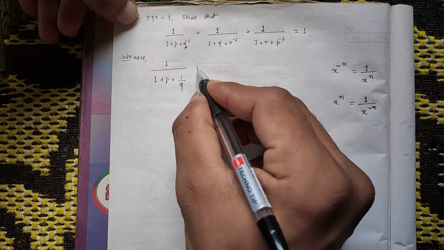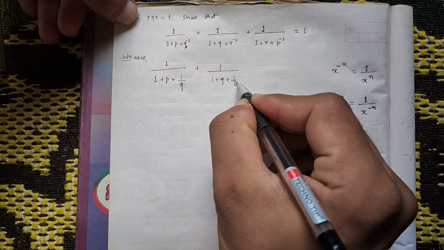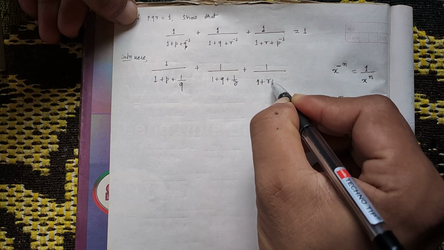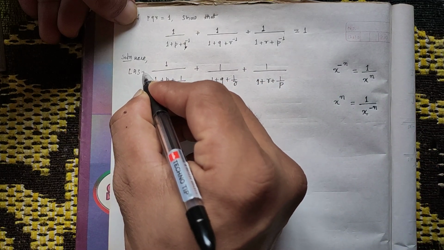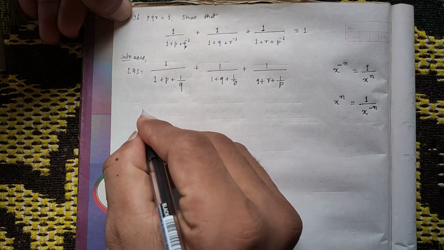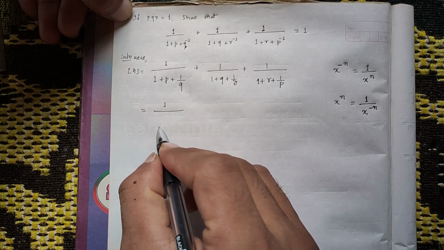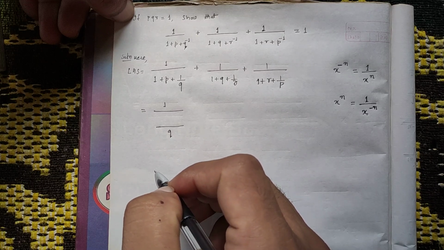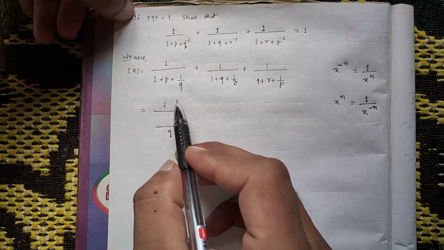So here, 1 upon 1 plus q plus 1 by r, plus 1 upon 1 plus r plus 1 by p. What are we solving? We are solving the left hand side, and we have to use this given part to prove it equals 1. So let's take the LCM first. Here in the denominator only, we are taking the LCM. We will discuss how to take the LCM in another video. Let's take the LCM here.